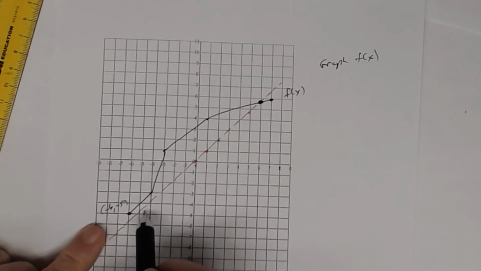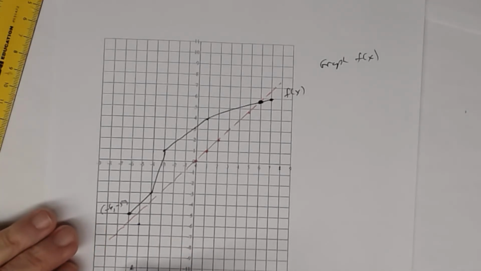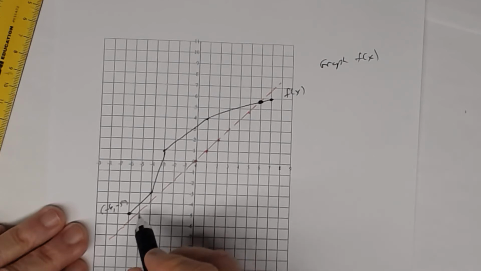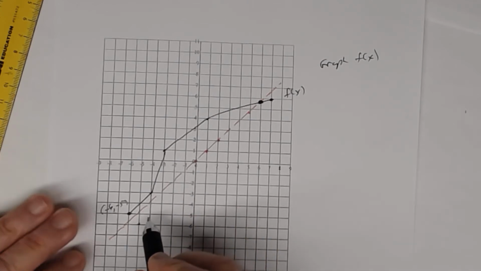-6, -5 becomes the point -5, -6, right here. And then it's not looking symmetrical here because I didn't draw the dotted line well. It should have been a little bit further down, but that's okay.